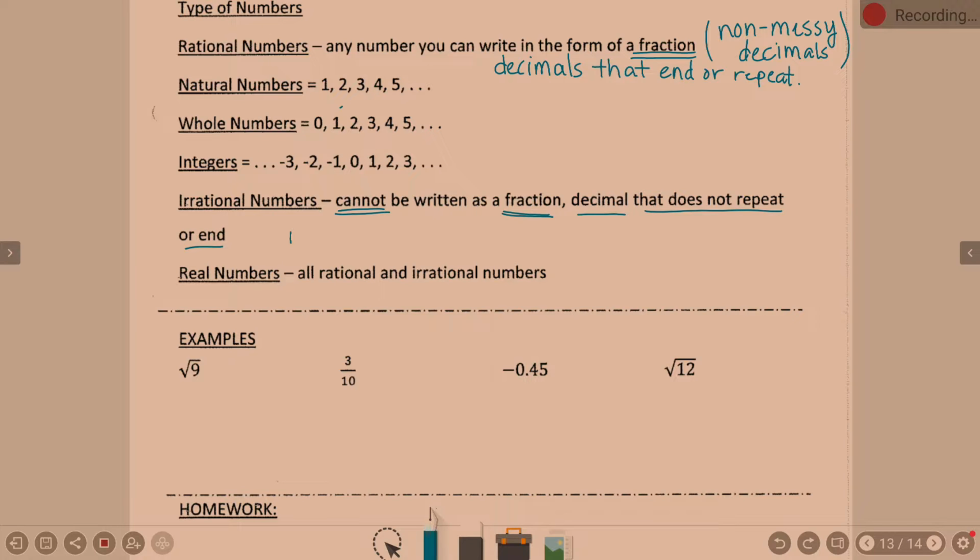I like to call this group the messy decimals. Are you guys familiar with pi? Not the pi we eat, but the math number pi. 3.14 something. Does it end at 3.14? No, there's 1,000 numbers. I looked it up and it goes on. It doesn't end. So pi is an example of an irrational number because it does not end and it does not repeat. And then the other category we're going to talk about, a real number.